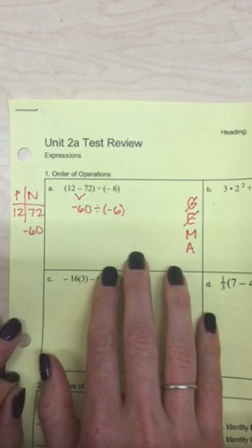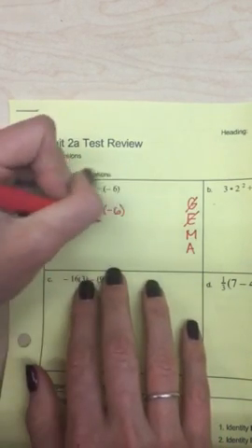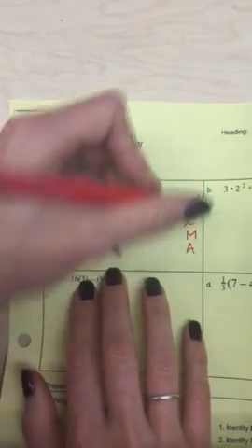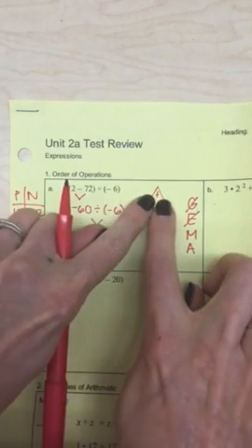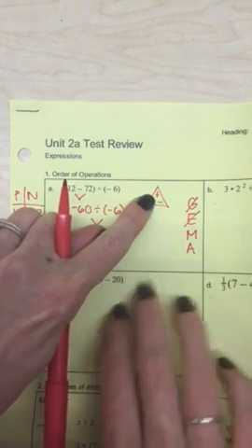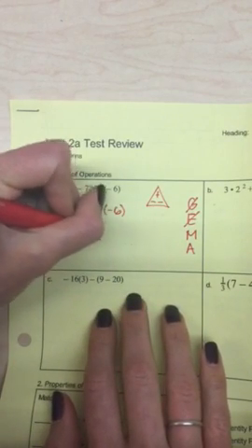And so now I'm going to look for multiplicative operations. Is there any multiplication or division? Well, yes, there's division. And if we use our Illuminati, we know that a negative divided by a negative leaves us with a positive answer. So negative 60 divided by negative 6 gives us a positive 10.